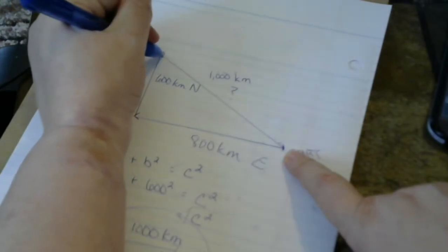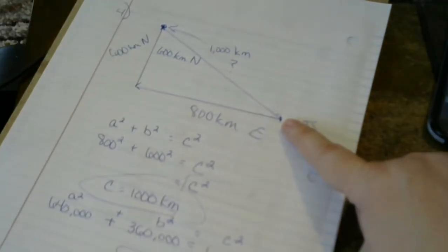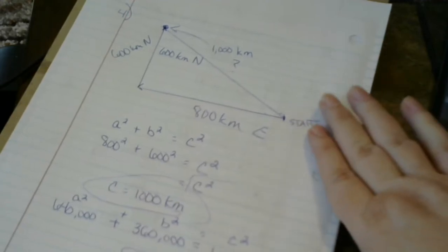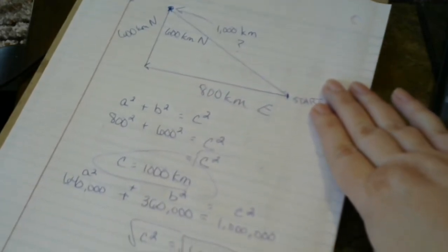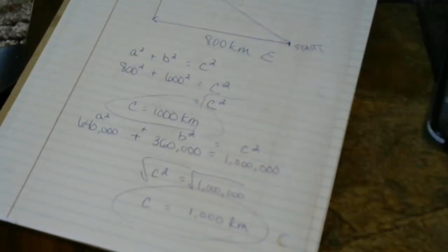Okay, so this right here is 1,000 kilometers from start. Okay, we'll pull that down just a little bit more so you can see it again. Okay, so that one's kind of long, but that's what's going to be on your worksheet.